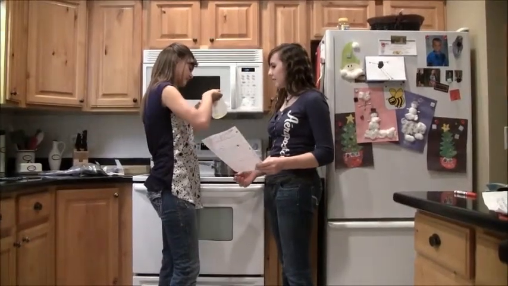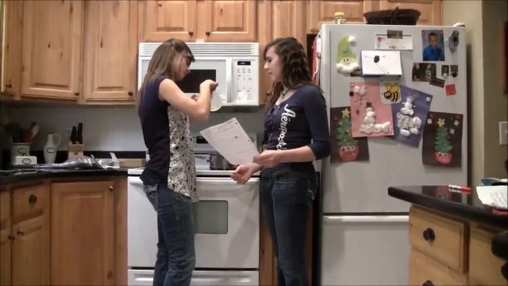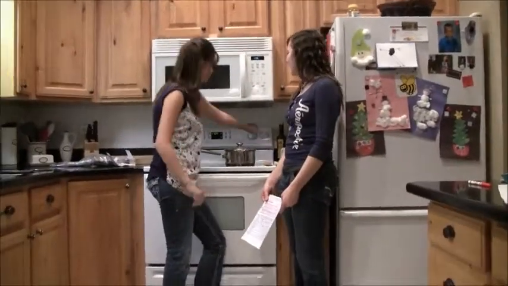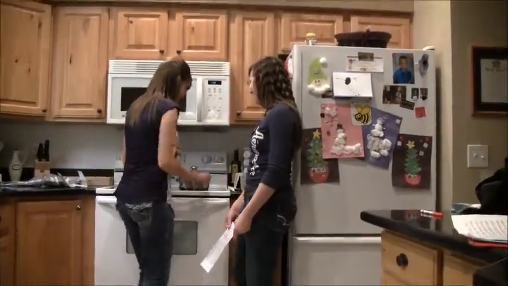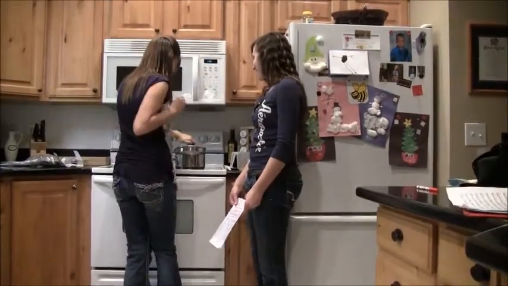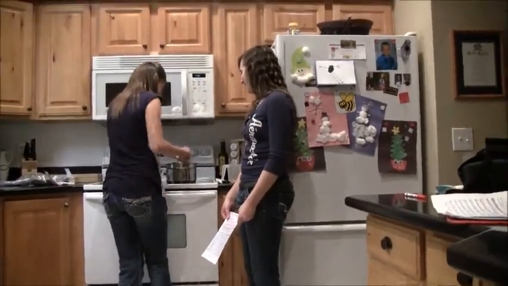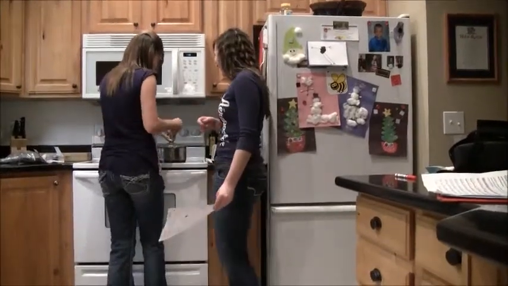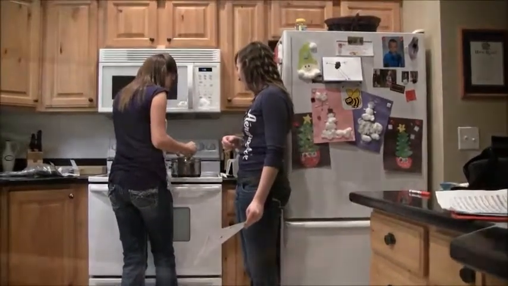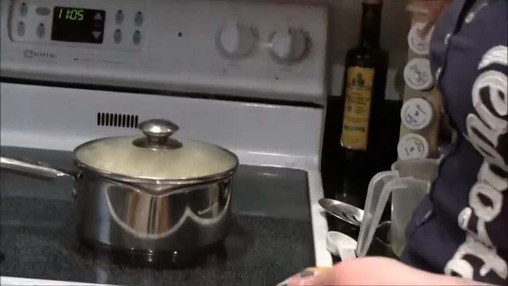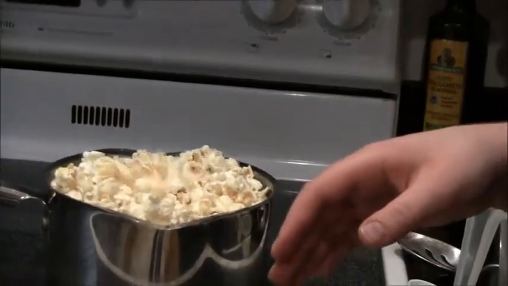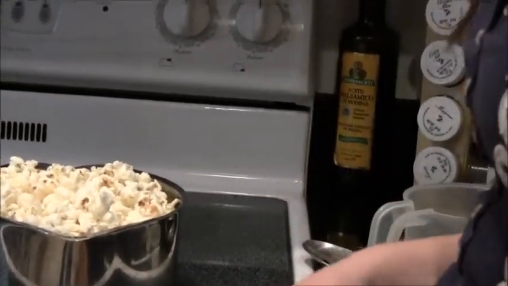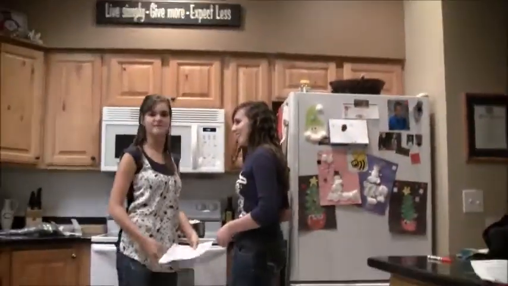It looks like it raised to 30 degrees Celsius. I think it might actually work. It's working! It's really hot. Take off the lid. It looks like it popped at 40 degrees Celsius.